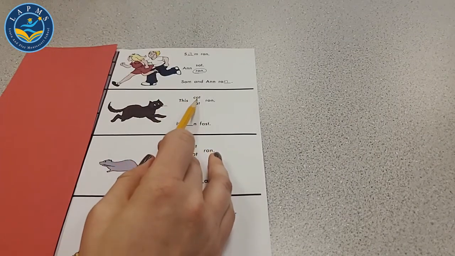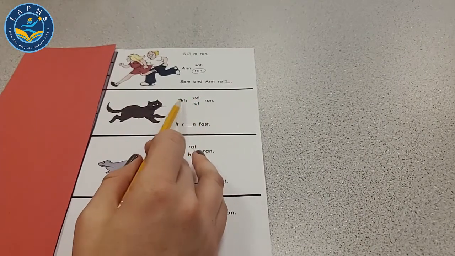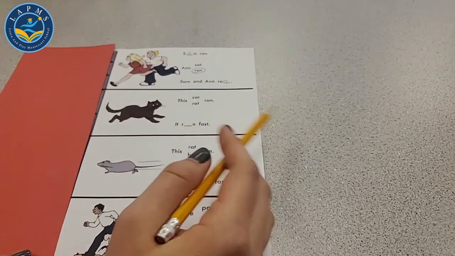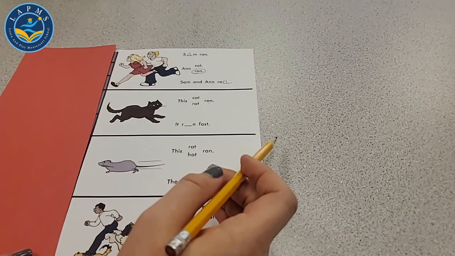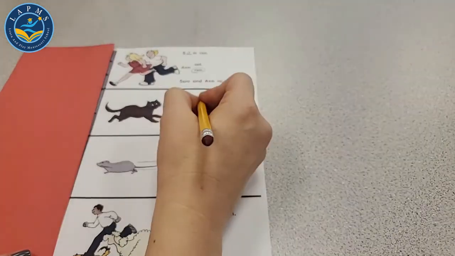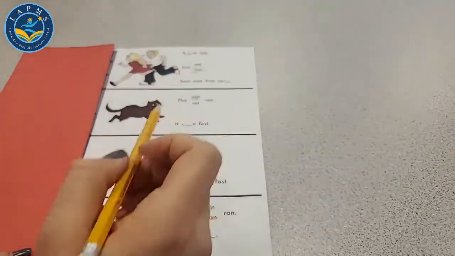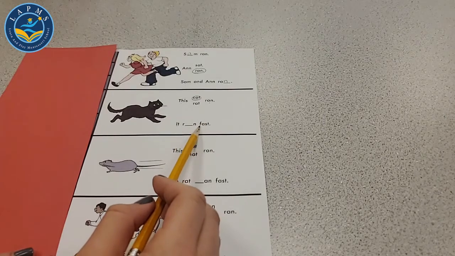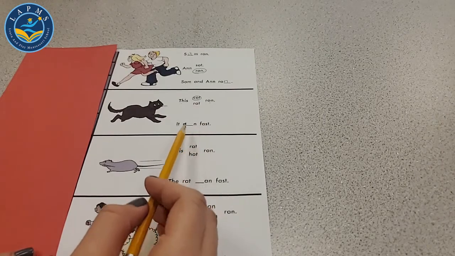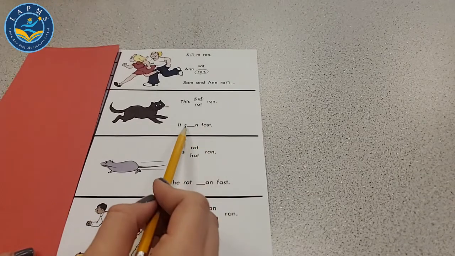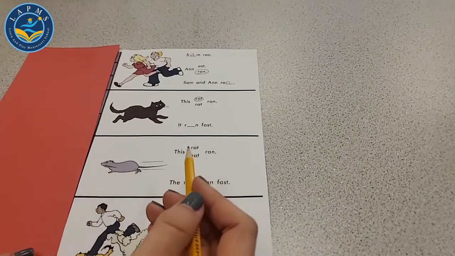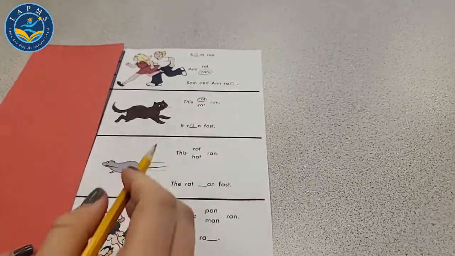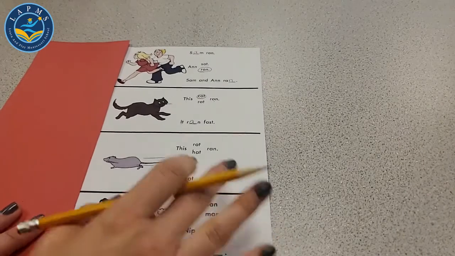This cat ran. Or this rat ran. What are we looking at here? Cat or a rat? Yeah, that's a cat. Let's circle cat. It ran. What is that word? Fast. It ran fast. Ran. We're looking for a short A. Ran. Great job. Okay, let's jump over. You finish these next two at home.